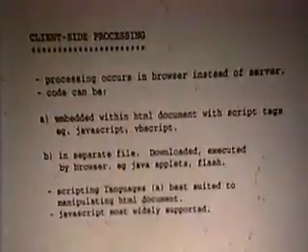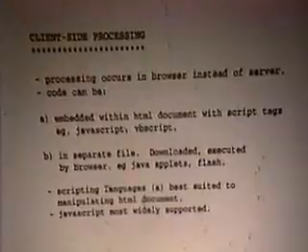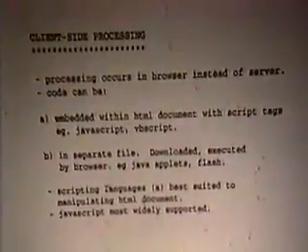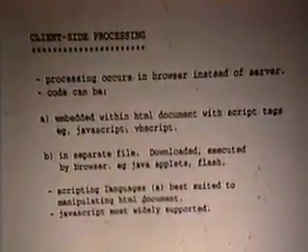In the other case, the code is not sitting right in the HTML document, but it's actually sitting in a separate file on the web server. What the browser does is go fetch that file, download it, and execute it. So either the code is directly in the HTML document or it's in a separate document, like a class file if it's Java.